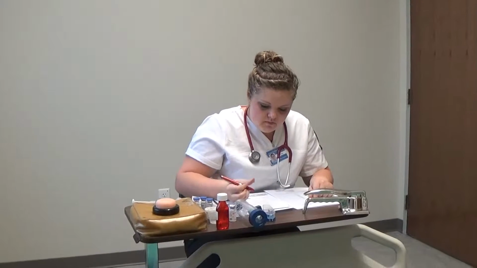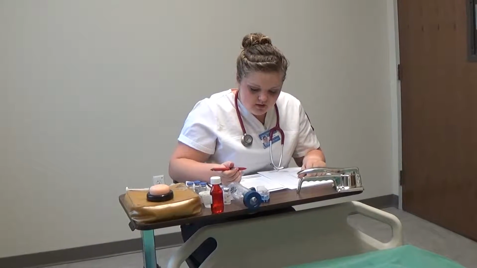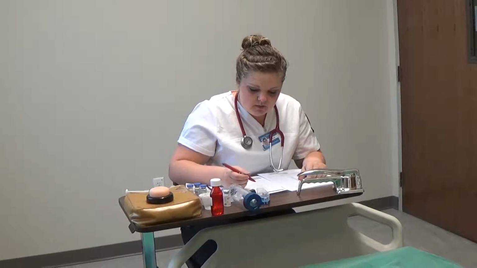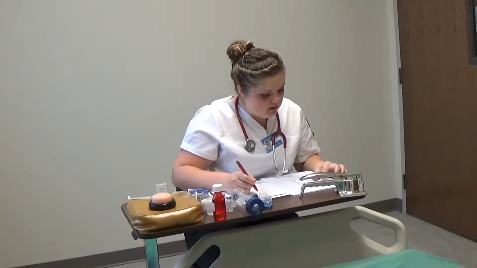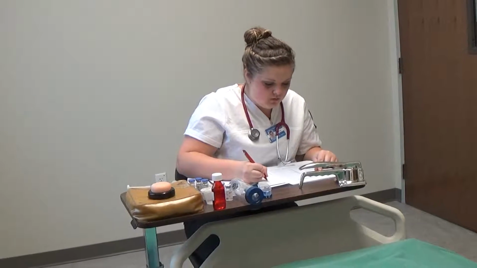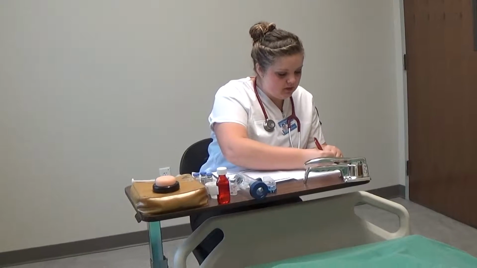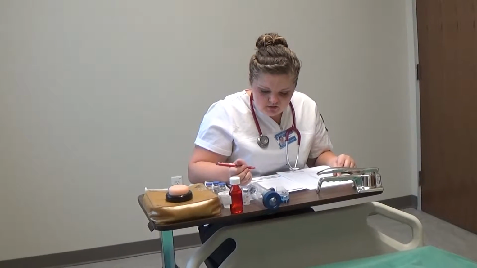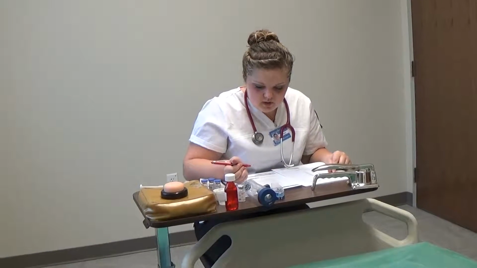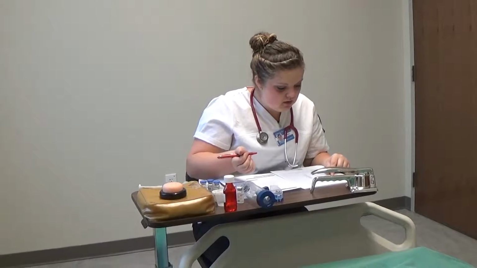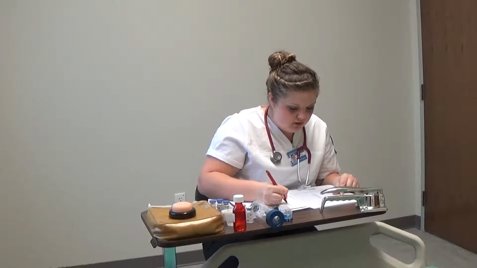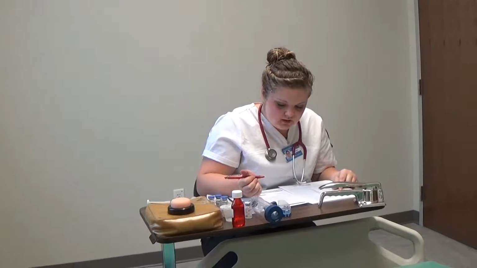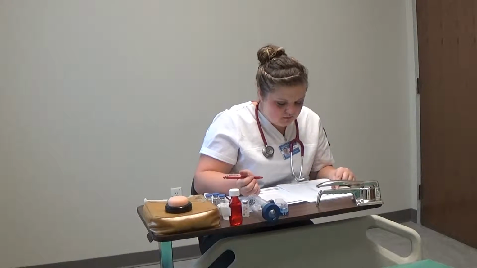Okay. I have Lanoxin 0.125 milligrams PO every day. I have an NPH insulin 16 units and regular insulin 9 units, subcutaneous AC.